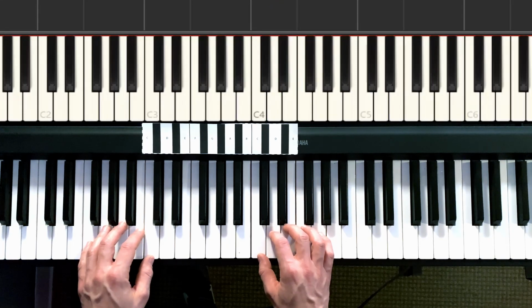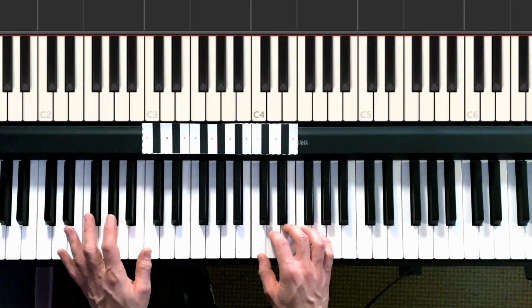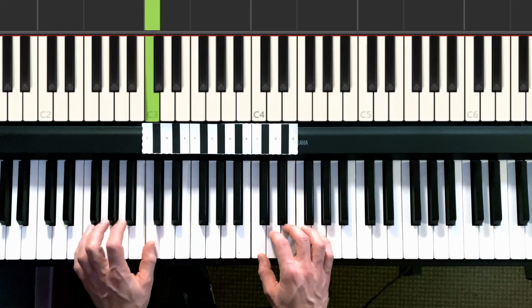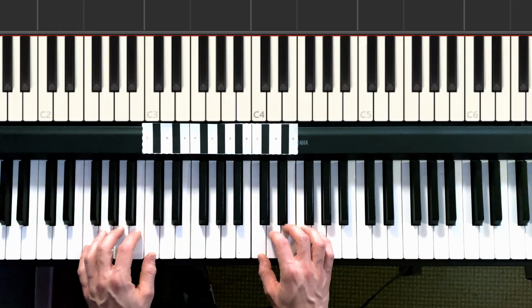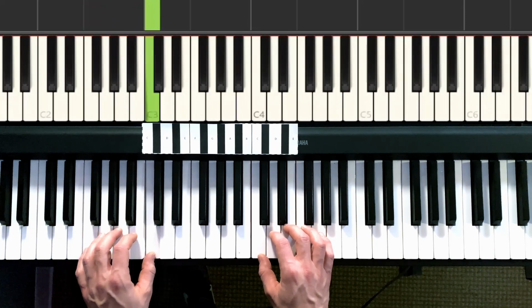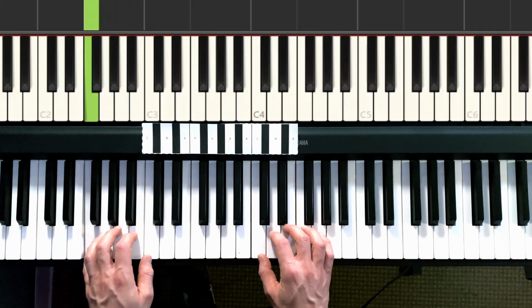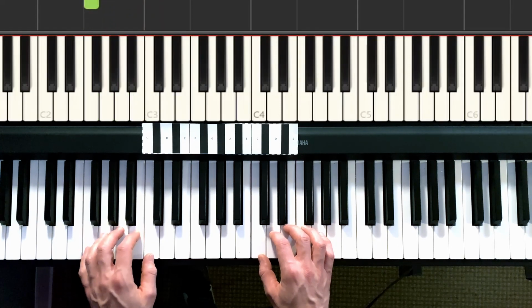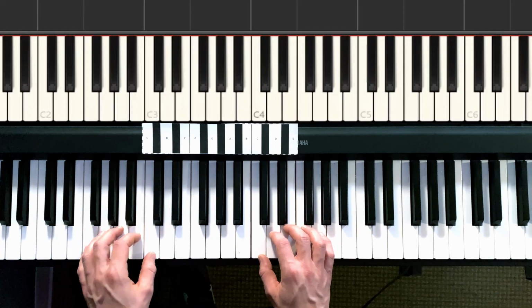To play the left hand of Meteor Shower, we're going to take our thumb and place it on a lower C down here. Our thumb's going to cover these notes down here. C, B, A, G, F. 1, 2, 3, 4, 5. The left hand part goes like this.